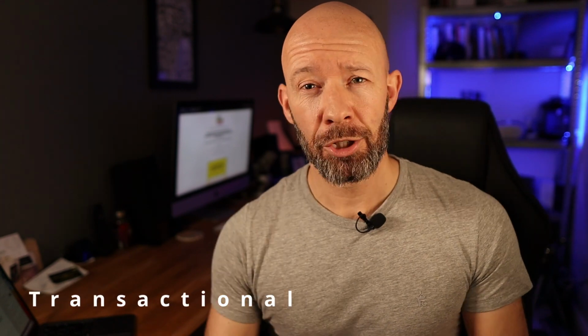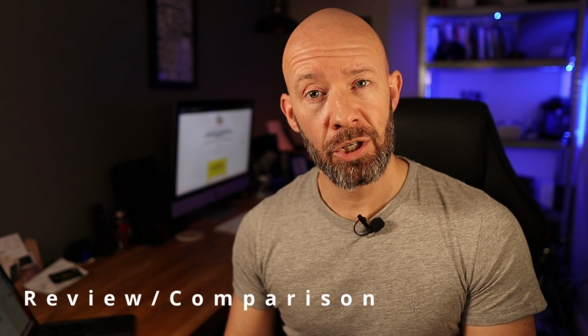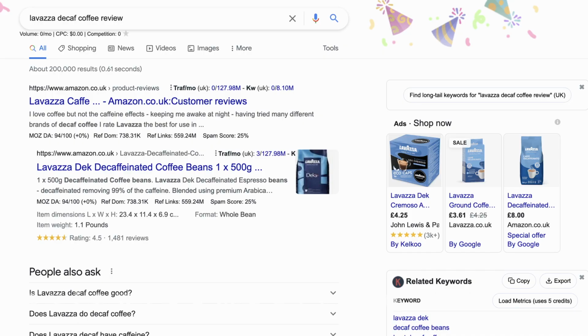The next one is transactional, so someone actually looking to buy something, and the third one is going to be a review or comparison type search. Now, the ultimate aim here that you need to focus on is to not allow the user to need to go back to Google once they have visited your page.